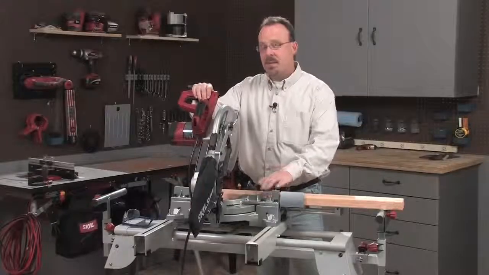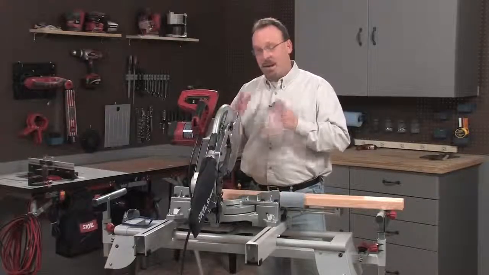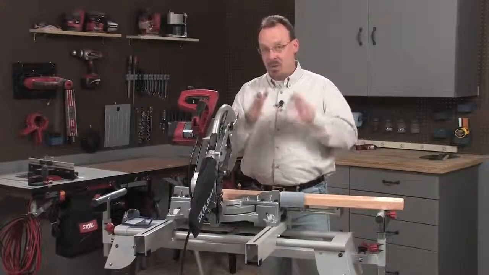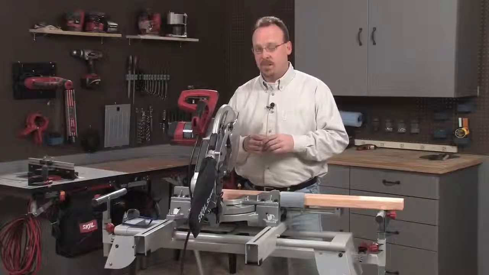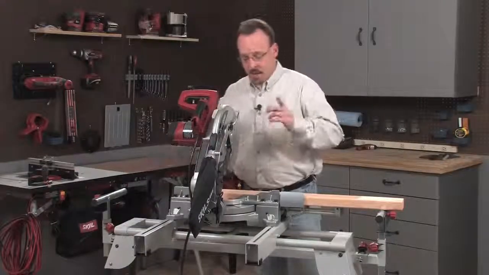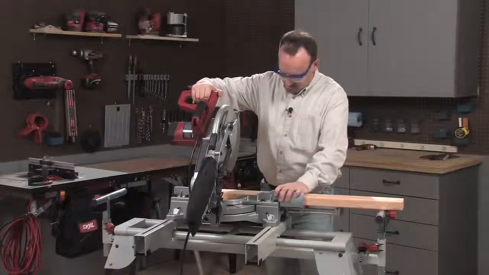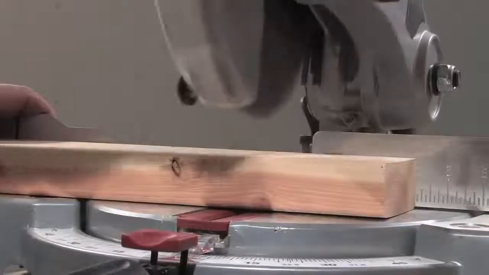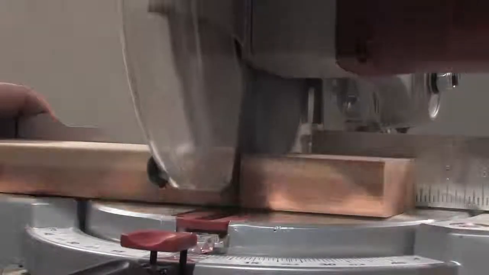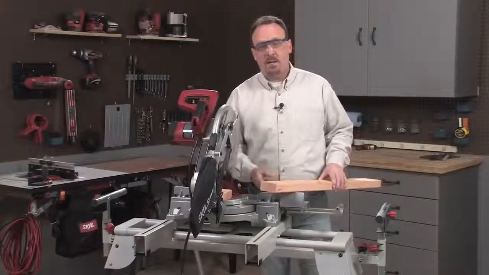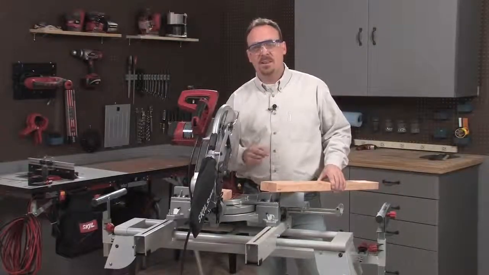Now I need to align the blade on the waste side so that when I cut it, the board will be exactly the right length. If I cut on the other side of the line or even on the line, it's going to be too short. All right, now that I've got all that set up, I'm ready to make the cut. And that's it. That's all there is to making a perfect crosscut. And now this board is exactly the length I need it.